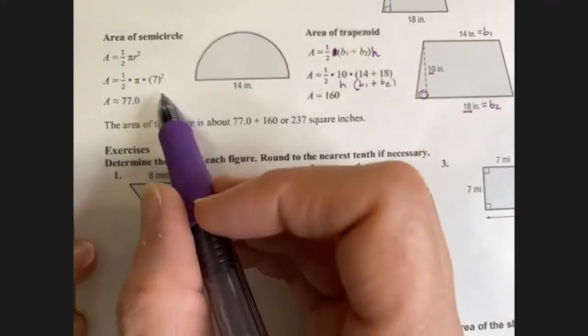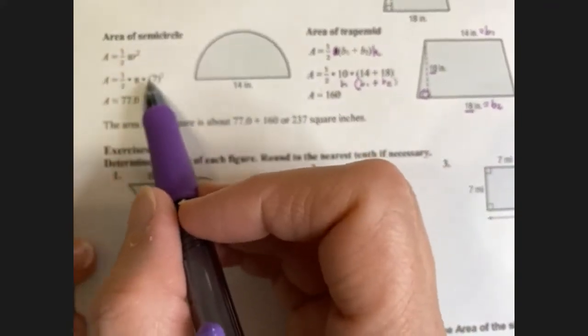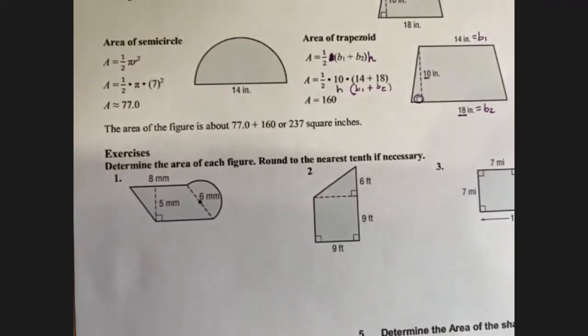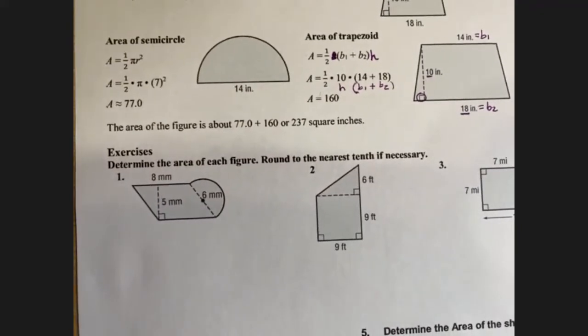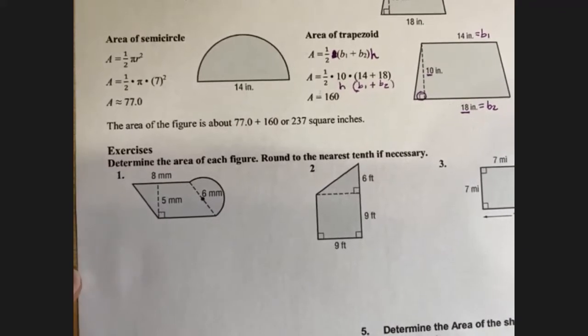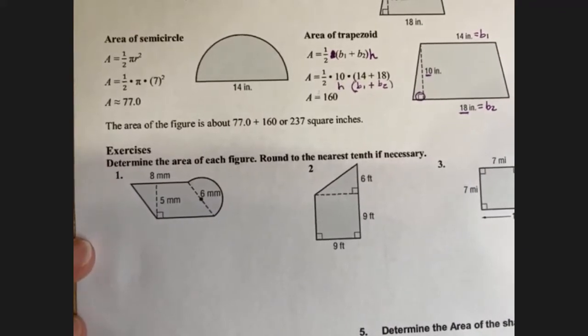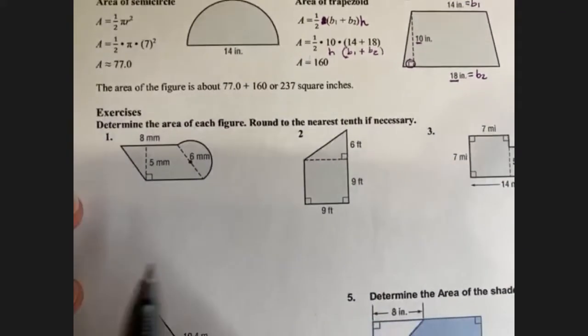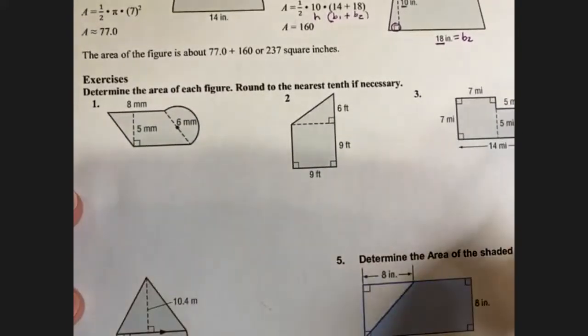And with the semicircle, you have to do the radius squared first because that's order of operations and you have to do exponents before you do anything else. So just back to some reminders there. So we're going to calculate the area of some of these figures here and see if you've got it.